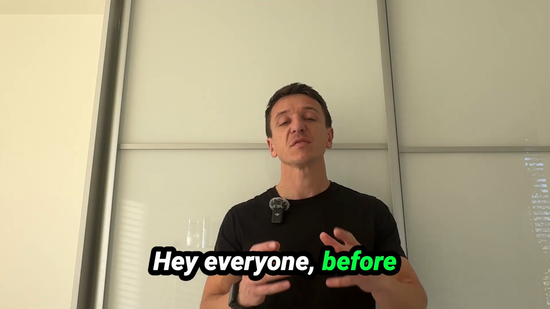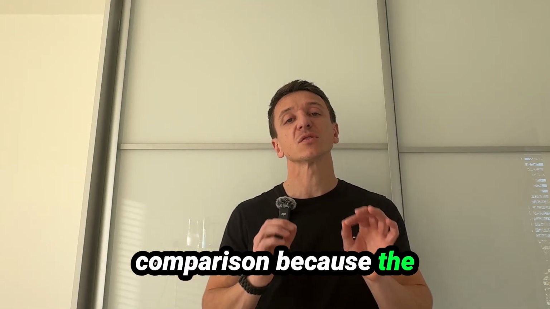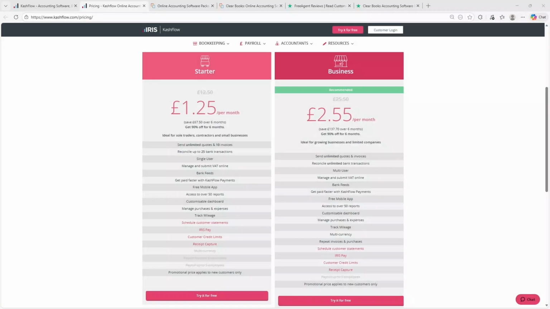Hey everyone, before you spend a penny on either of these, watch this comparison because the real value only becomes clear right at the end. If accounting software prices were supermarket deals, KashFlow would be the one that makes you double check the receipt because you're convinced something must be missing.